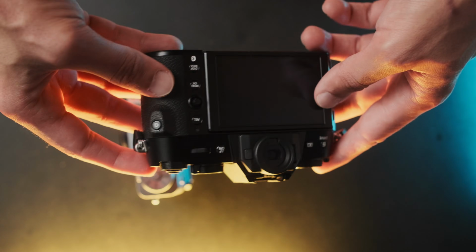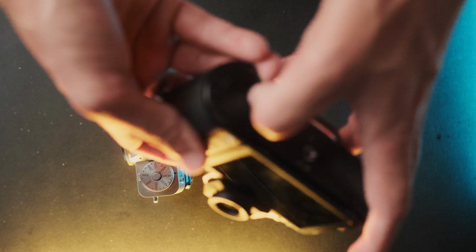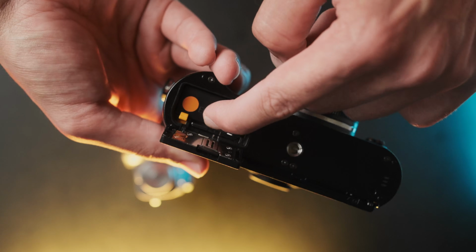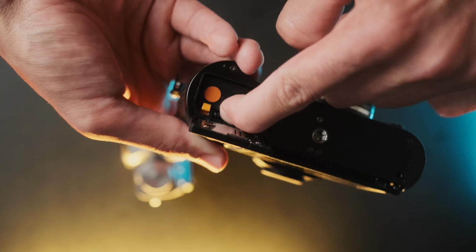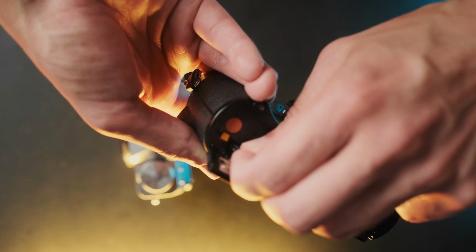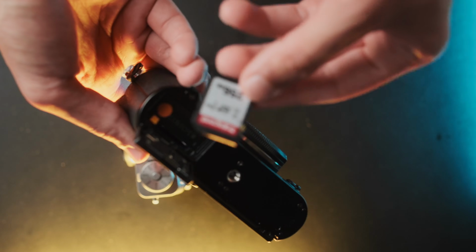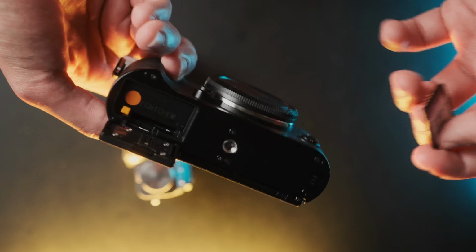Now, another point that I have to mention about this is that you have 1 SD card slot on the X-T50, while you have 2 here on the X-T5. And not only do you have 2 here, but the placement is very different, right? Here it is placed below the camera, which is a minus for me, because if you want to put that on a tripod, it means that you will have to remove your plate and remove your camera from the tripod to change your battery, which is not the case with the X-T5.